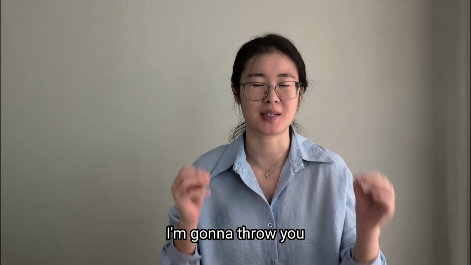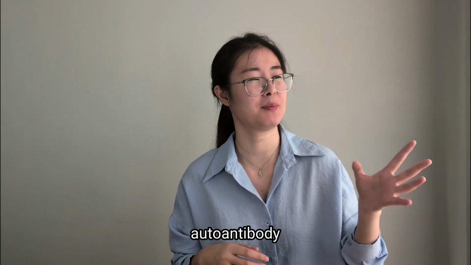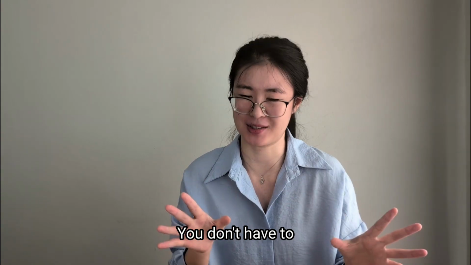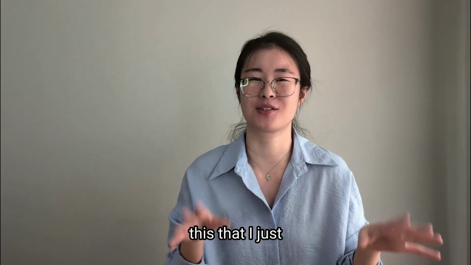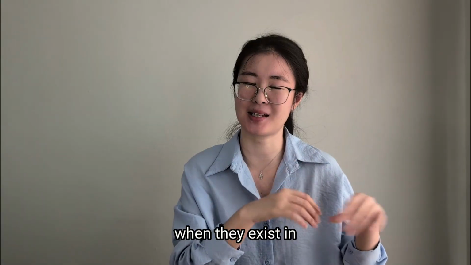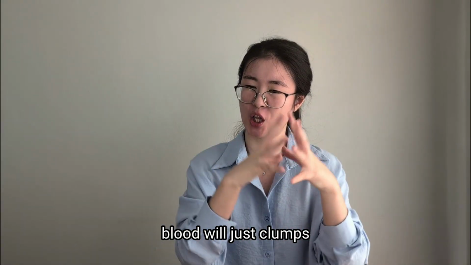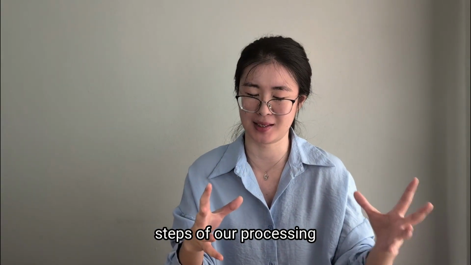I'm going to throw you some jargon: cold agglutinin, warm agglutinin, autoantibody, rouleaux. Do you know what I'm talking about? No? It doesn't matter. You don't have to understand it. All you need to understand is that when any of these exist in a patient's blood, the patient's blood will clump on itself at some steps of our processing.